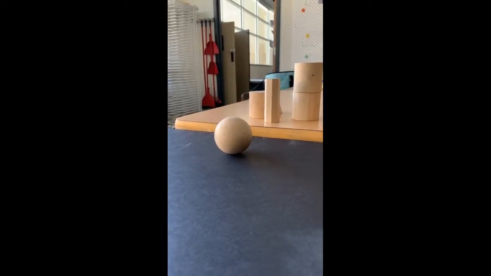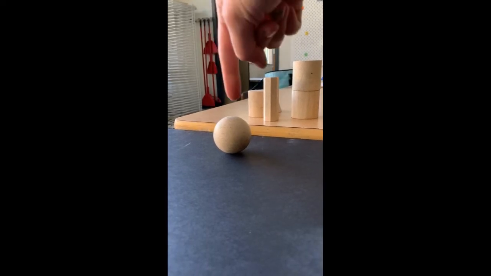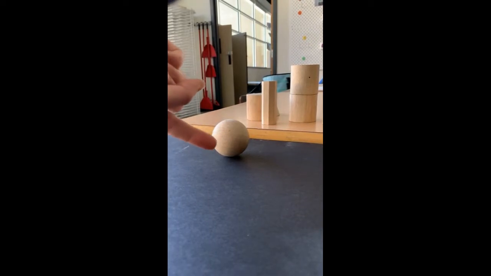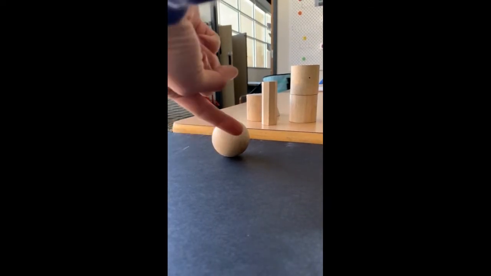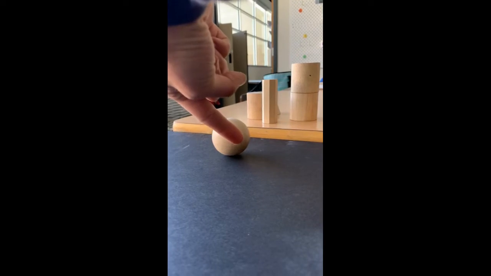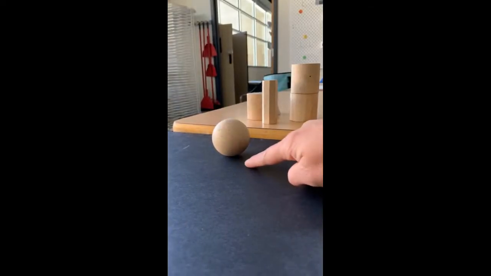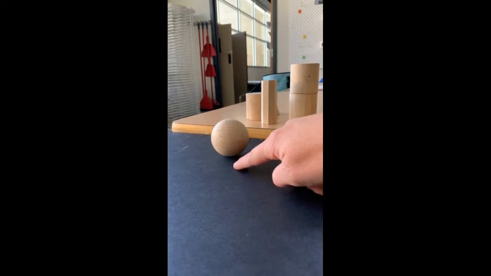Let's talk a little bit about light source and reflected light. Right now my sphere is sitting here and the light source is a window and it is coming in this direction. You can see it's creating a highlight here, a light area here, a shadow here, the core shadow, and then this little cast shadow on the ground, which is pretty small here.